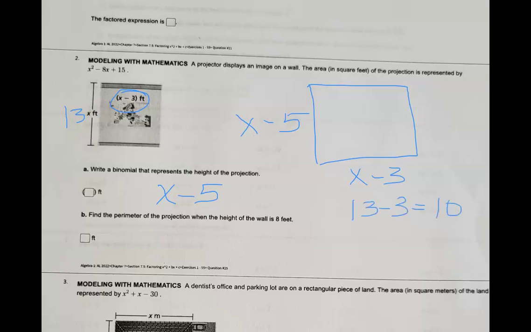But if it looks like this, we've got x minus 5 that way, and x minus 3 this way, and x equals 13, so 13 minus 3 is 10, and 13 minus 5 is 8.